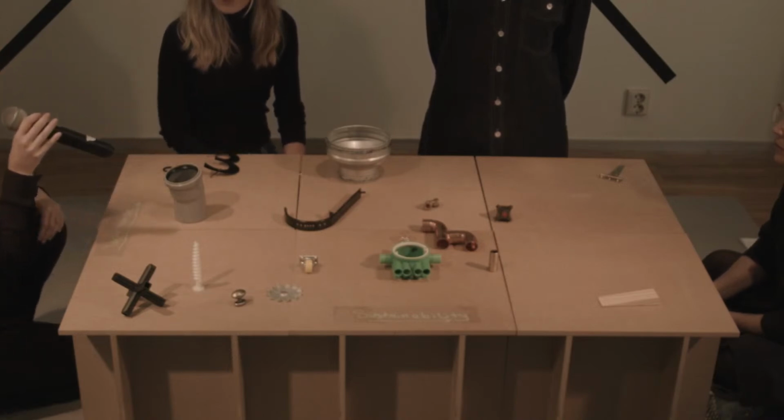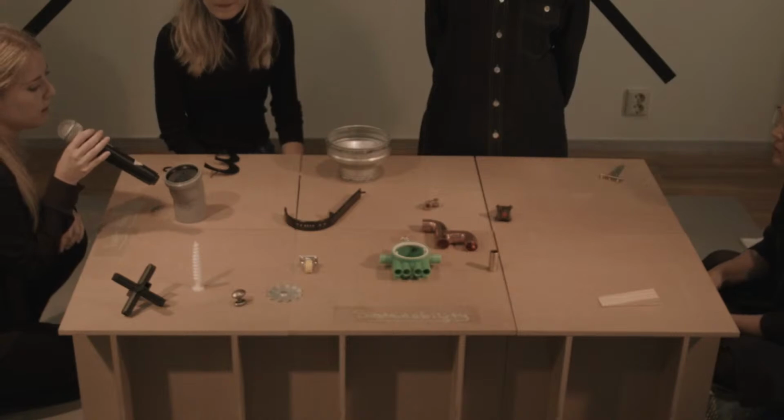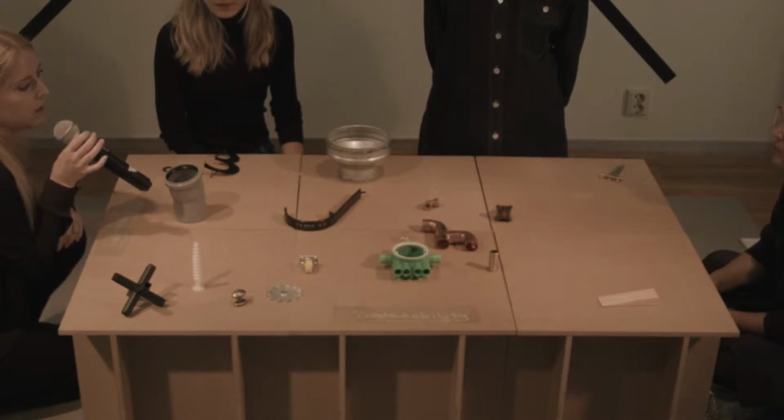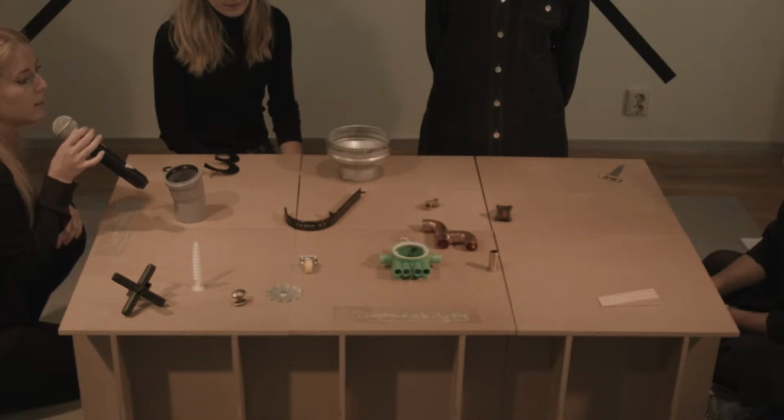And also when they are detached from their usual environment, it makes you see these new things. And I think that if an object is very well designed, you probably don't even think about it.